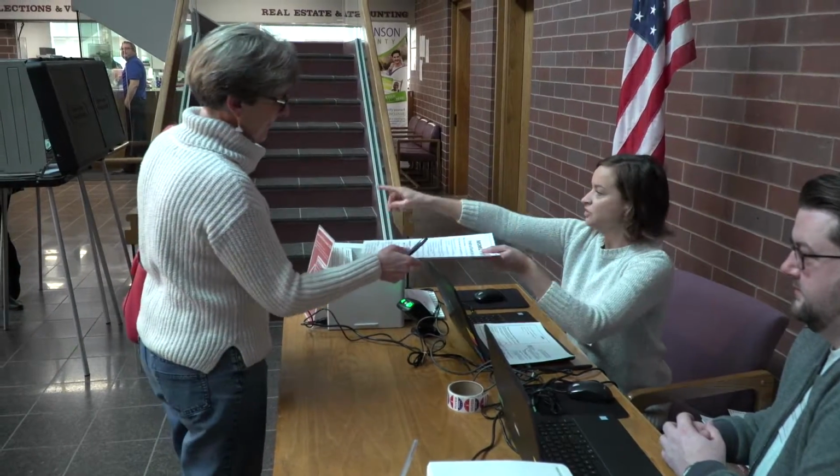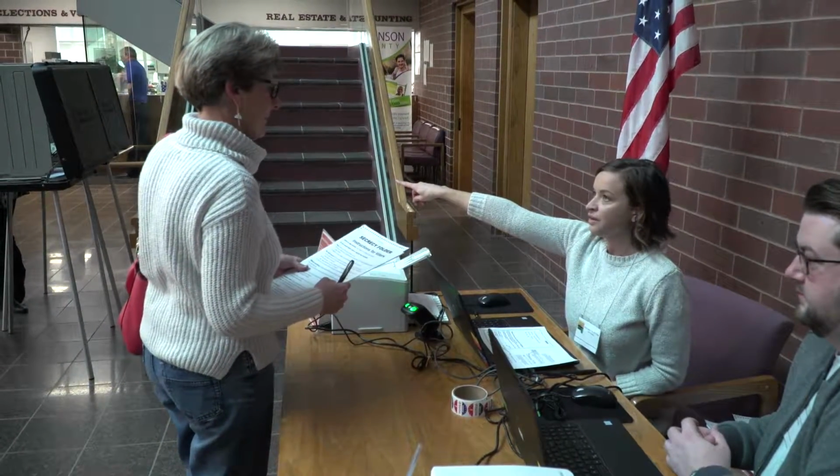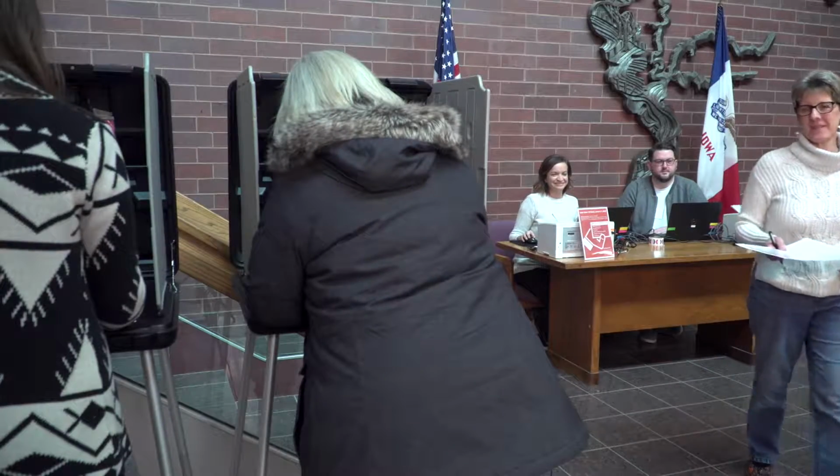Here's your ballot. You can just take it over there, fill it out, and once you're done voting, you can take it over to that tabulator and put your voted ballot in there. The law takes full effect January 1st, 2019.